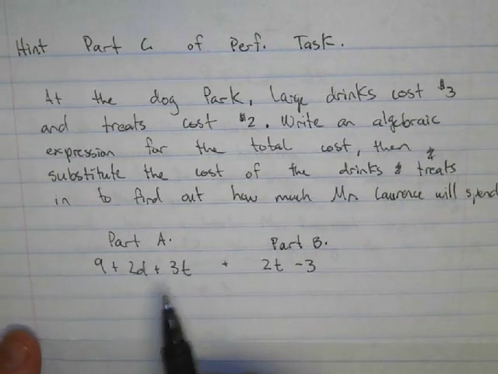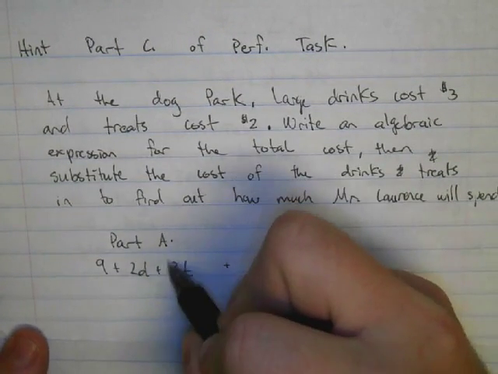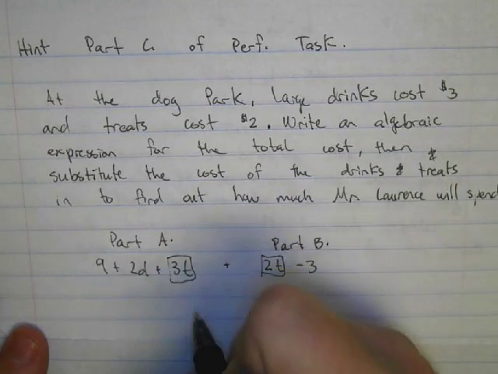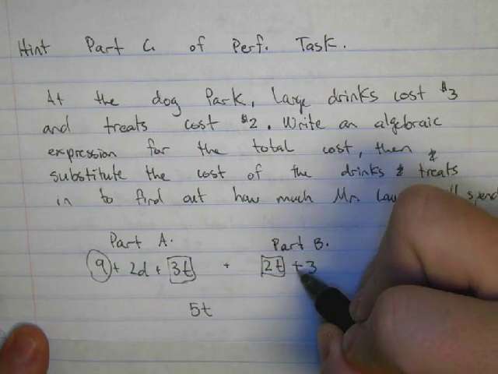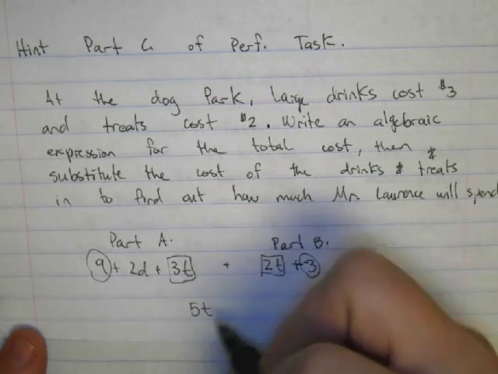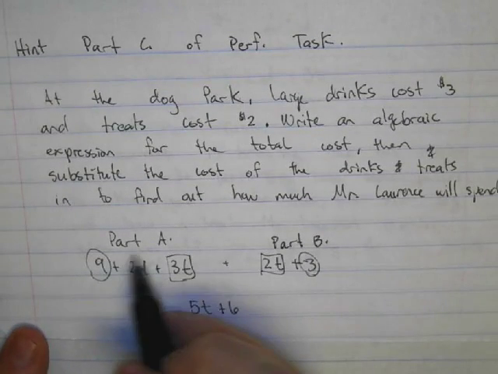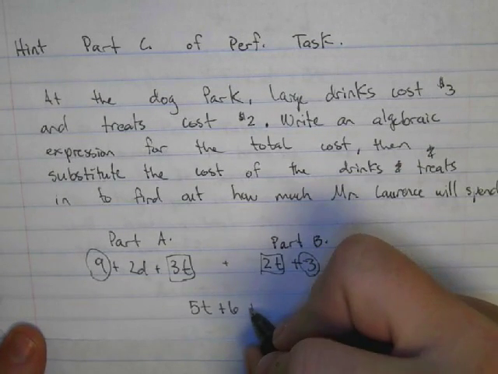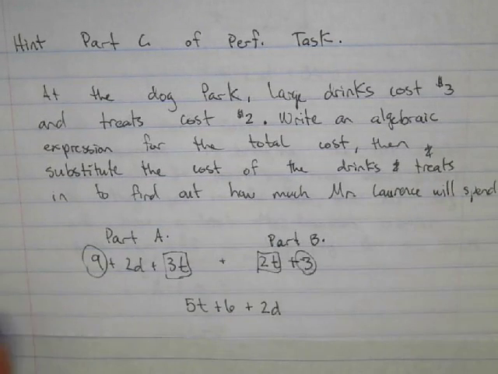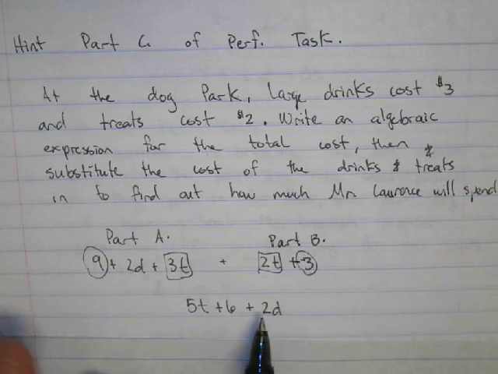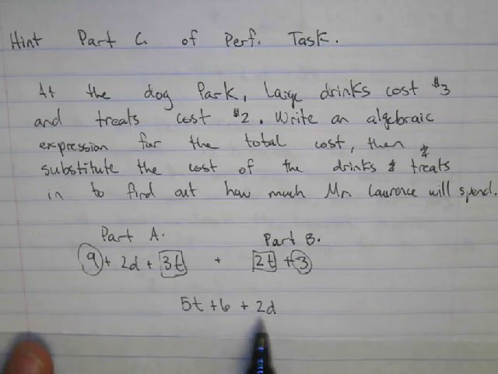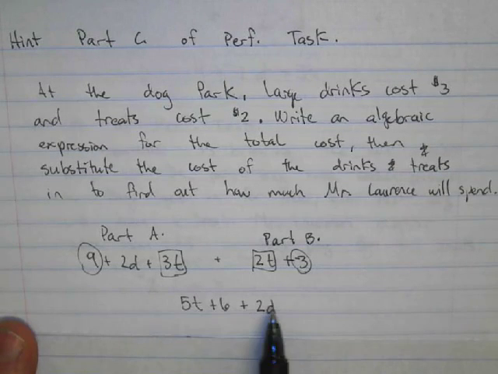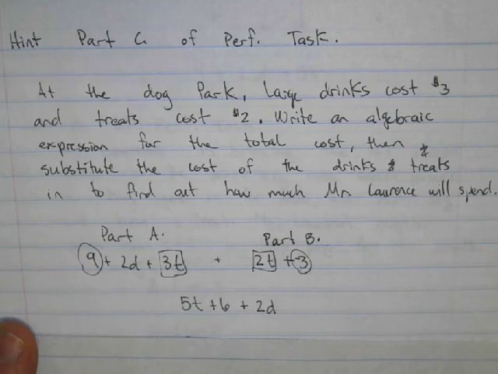So all we're going to do is combine our like terms. So we have 3t and 2t, so that would be 5t. And then we have 9 and negative 3, so that would be plus 6. And then we haven't done anything with that 2d, so we do plus 2d. So here's our final algebraic expression. But this doesn't tell me exactly how much I'm going to spend yet. It just lets me quickly substitute in my values for the treats and for the drinks. Then I can simplify and solve.